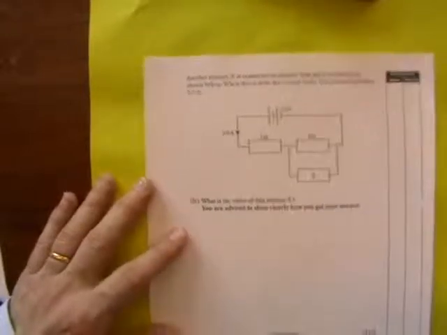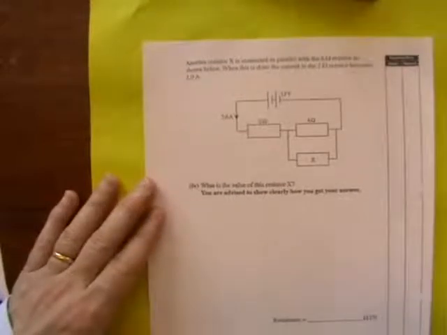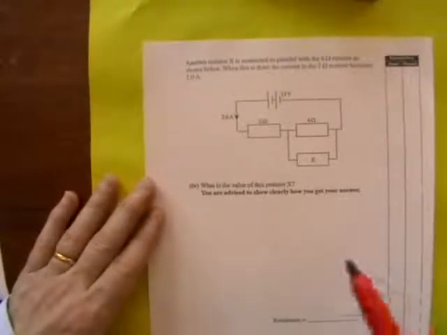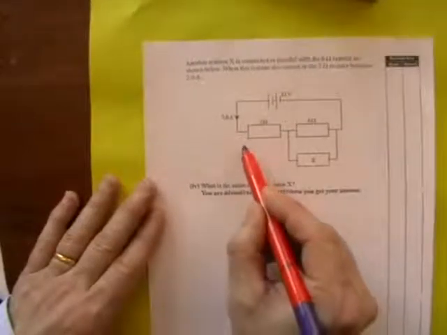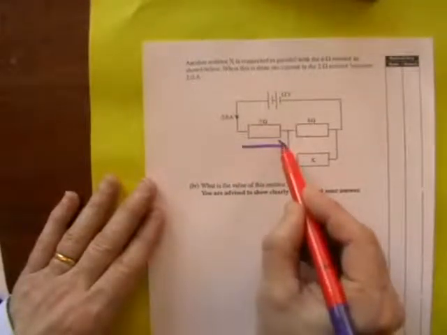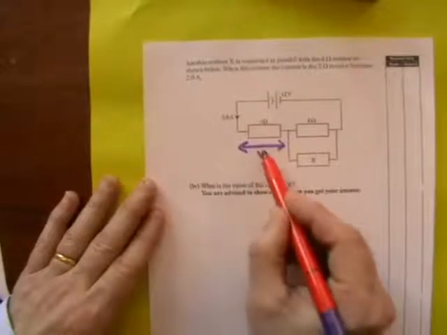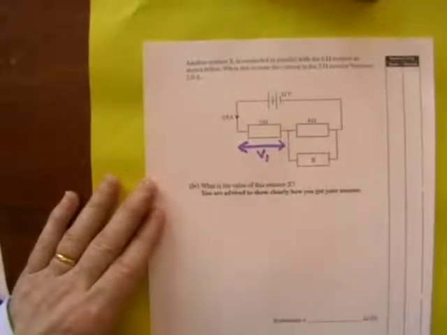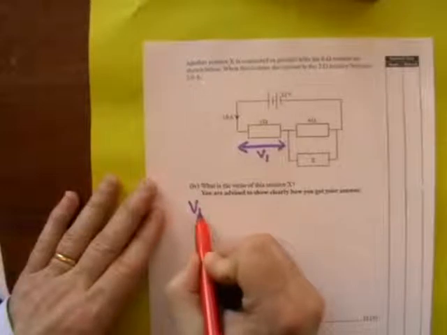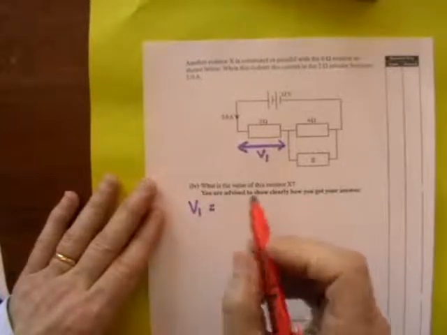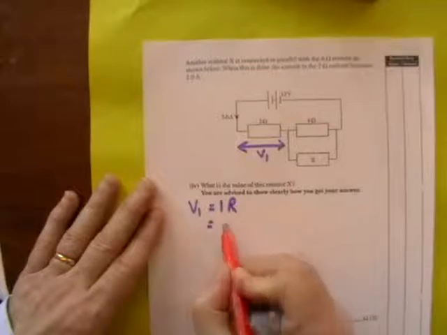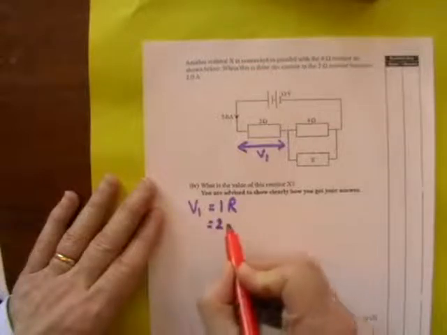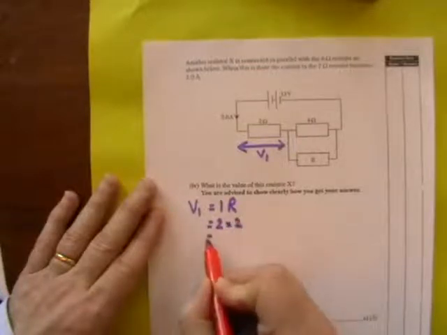All right. In order to calculate this resistor, the first thing that we need to do is find out what is the voltage V1 across the 2 ohm resistor. So we say V1 is equal to I times R, where in this case I is equal to 2 amps and R is equal to 2, so that's equal to 4 volts.